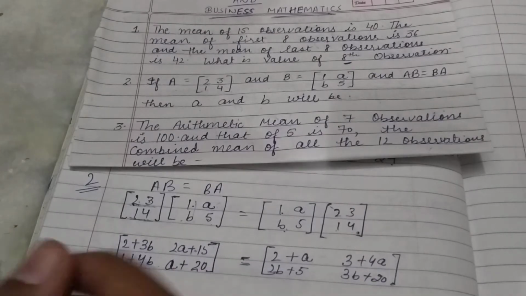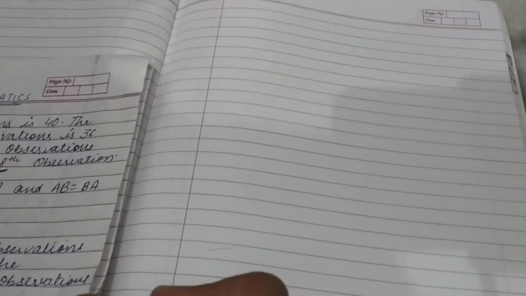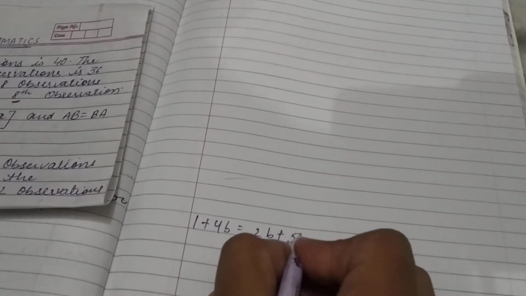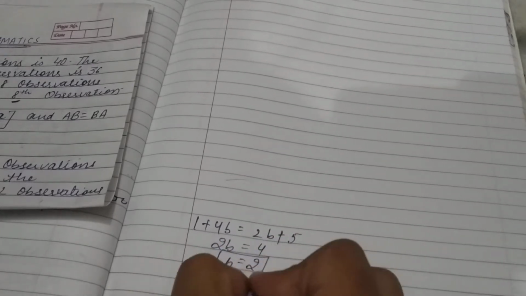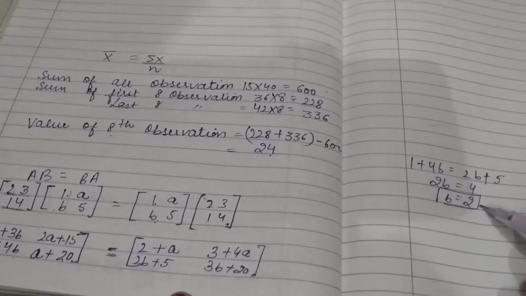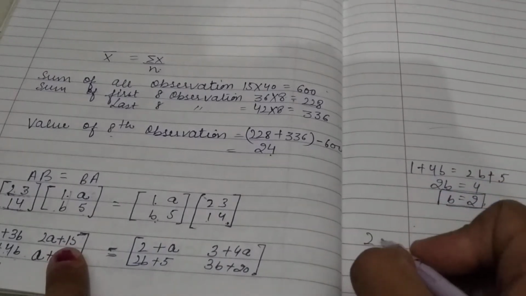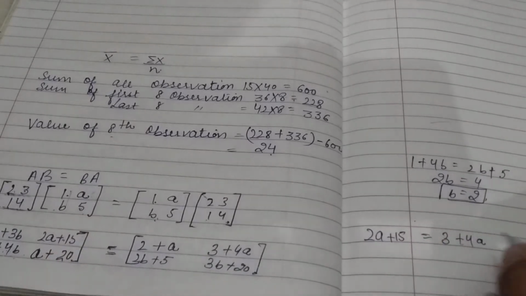So from here, if I say 1 plus 4B is equal to 2B plus 5, this is the value for B. Now if we compare for A, 2A plus 15 is equal to 3 plus 4A, because we are comparing the corresponding elements.